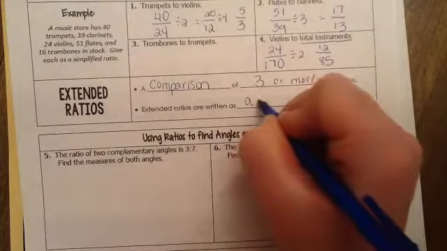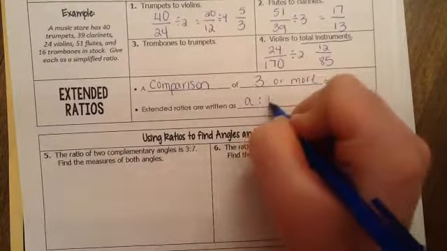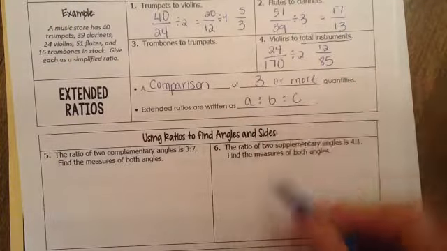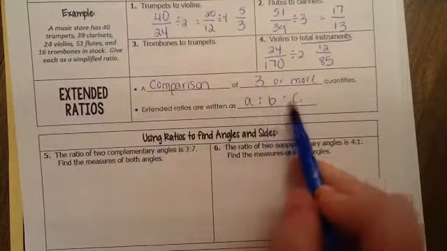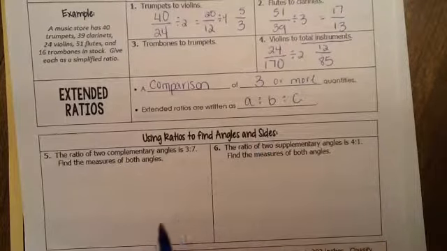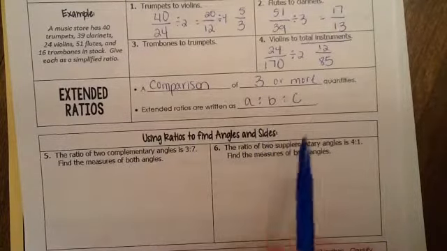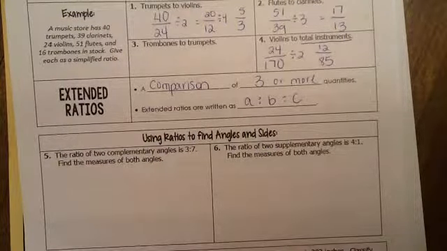And that just means we are comparing 3 values: A to B to C. So I have 3 pieces of my comparison. When I look at these ratios, I'm going to talk about angles and sides of either triangles or lines or in general.